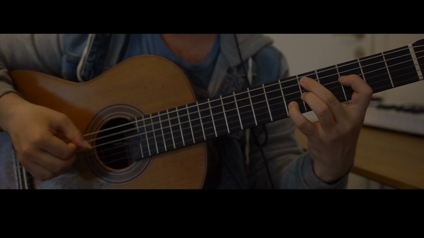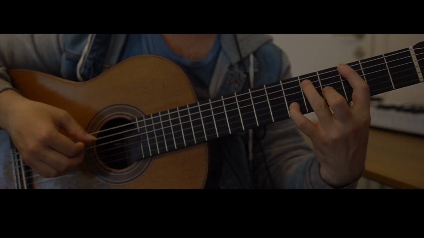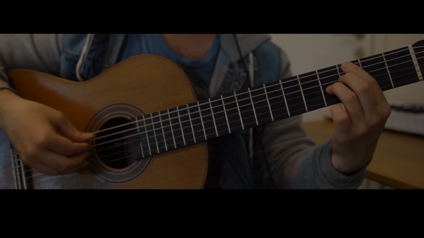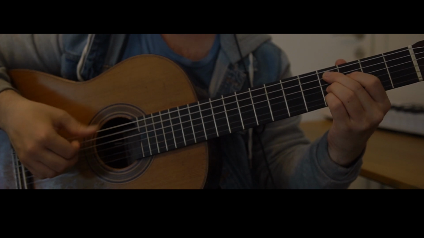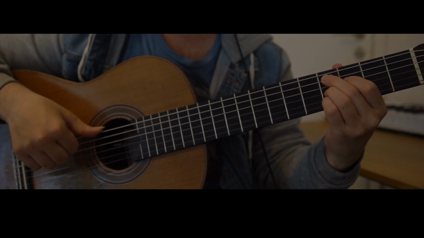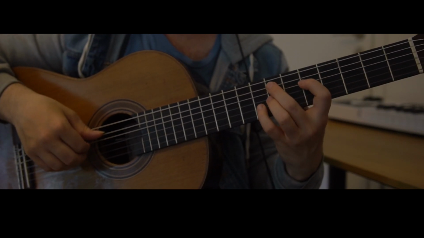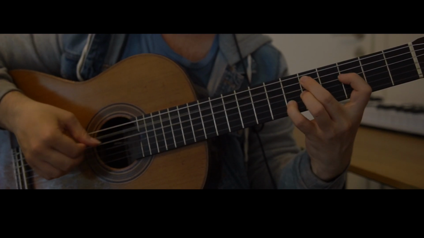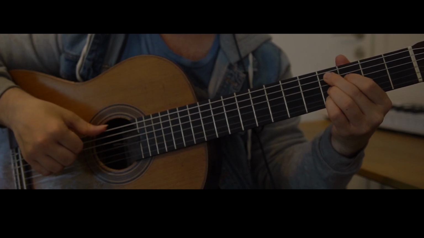our tritone, 2, 5, 1. And let's also substitute this G7 with a tritone. So then it would be a D flat 9. Then we would have this progression: E minor 7, E flat, D minor, D flat.